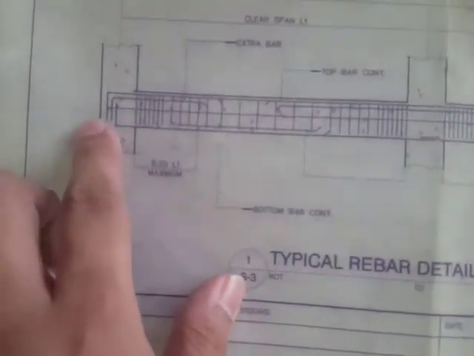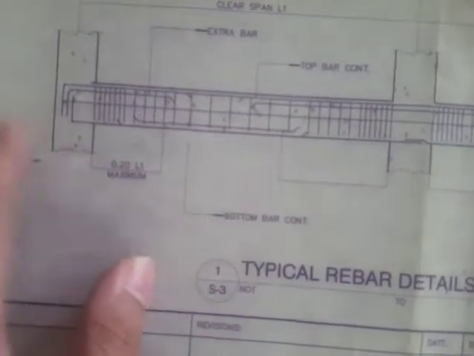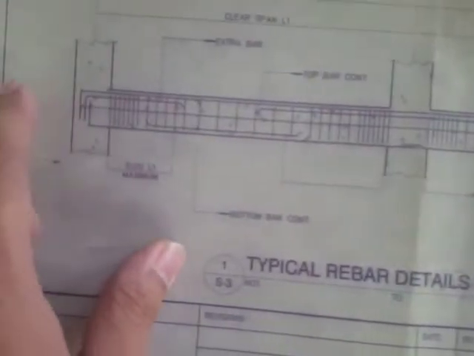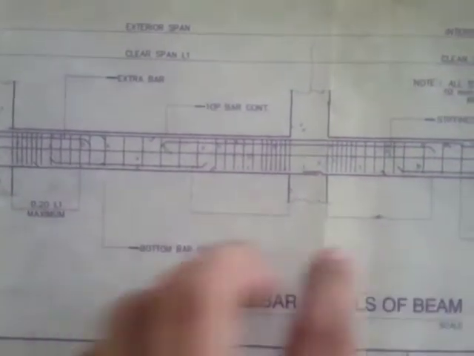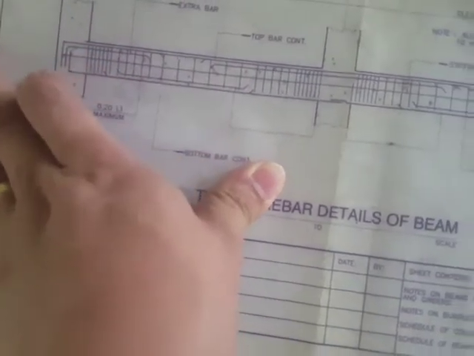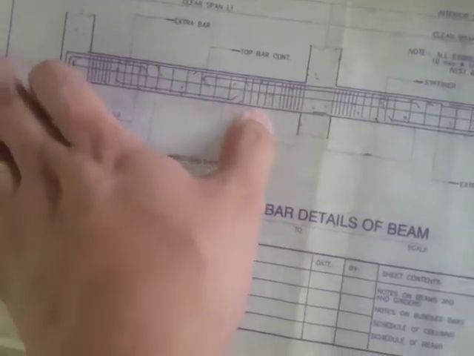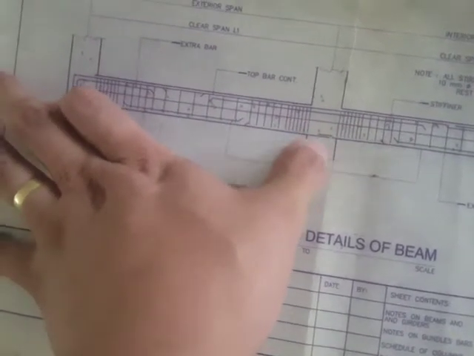Okay, so those are the cut bars, but you'll also notice continuous bars here. It says bottom bar continuous, so there's a continuous bar, and there's also another continuous bar on top. Of course, since the typical bar length is 6 meters, you're going to have some splicing. So here the drawings show the splicing.